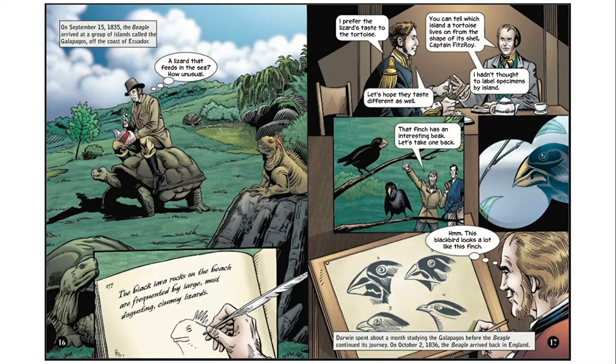A lizard that feeds in the sea? How unusual! The black lava rocks on the beach are frequented by large, most disgusting, clumsy lizards. I prefer the lizard's taste to the tortoise. You can tell which island a tortoise lives on from the shape of its shell, Captain Fitzroy. I hadn't thought to label specimens by island. Let's hope they taste different as well. That finch has an interesting beak. Let's take one back.